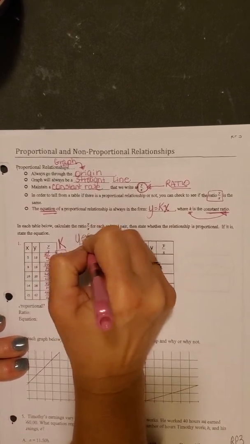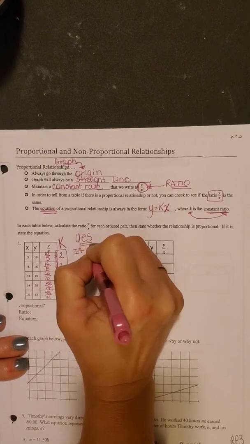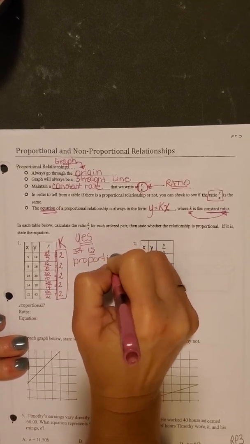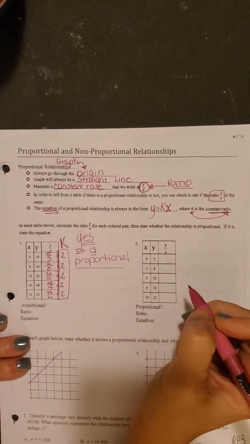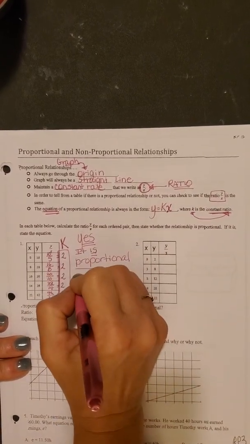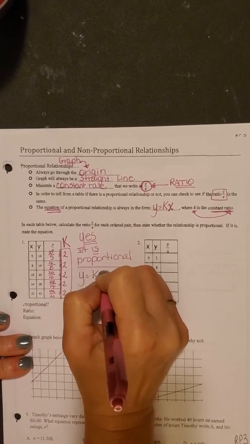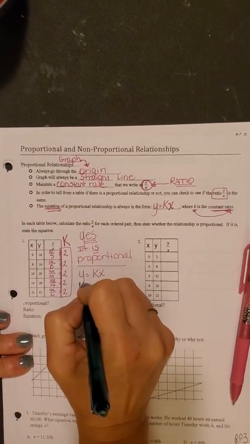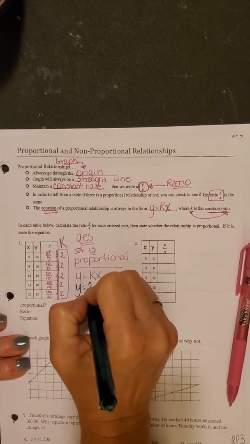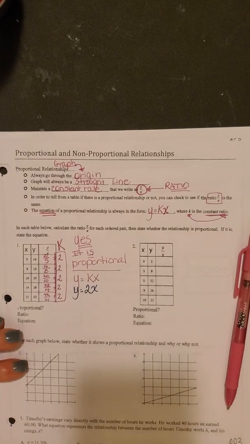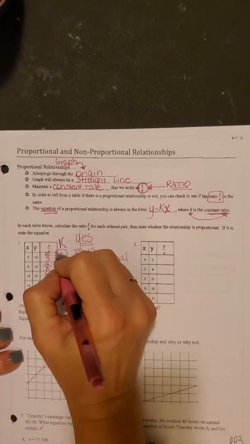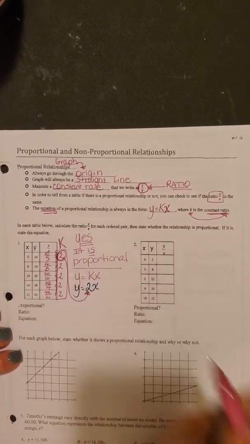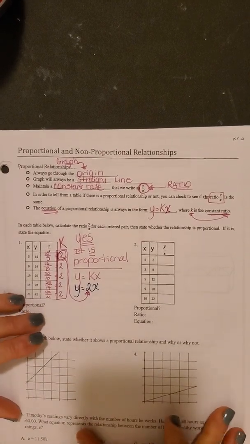Yes, it is proportional. And if it is proportional, we can write our equation. We use k. So y equals kx is, I'm going to use a different color right here, y equals 2x. We take one of these 2's, and it goes right in there for k. Once you find your ratio, you then put it in your equation.